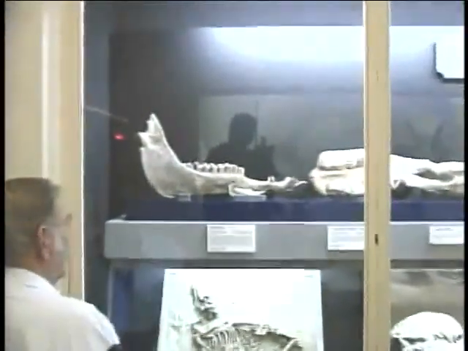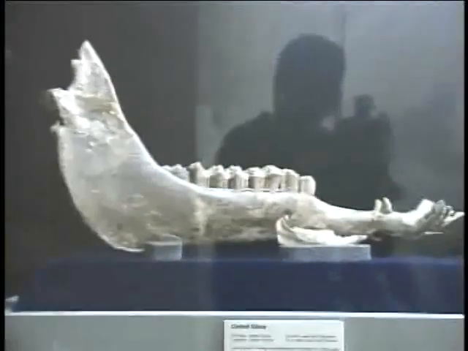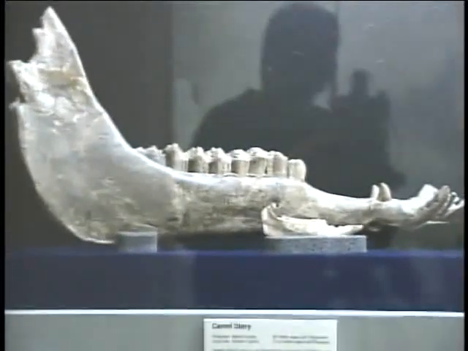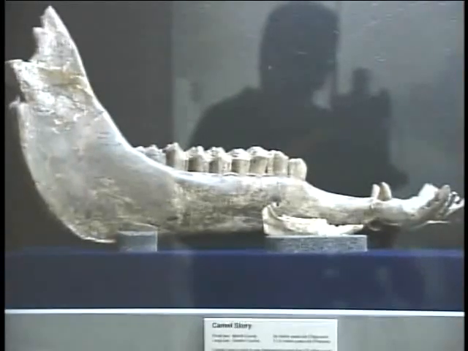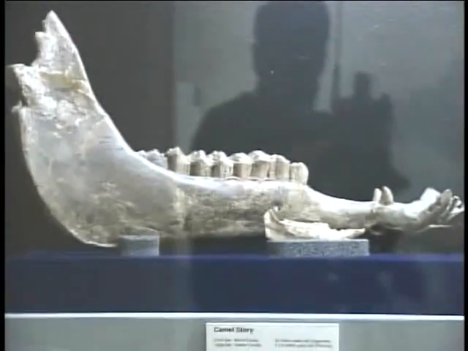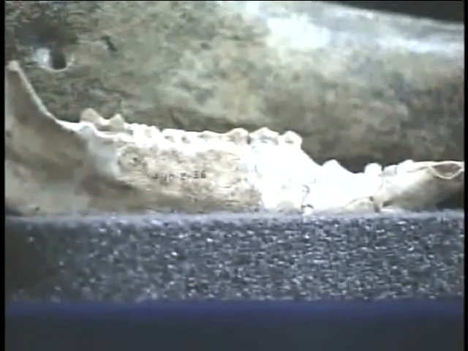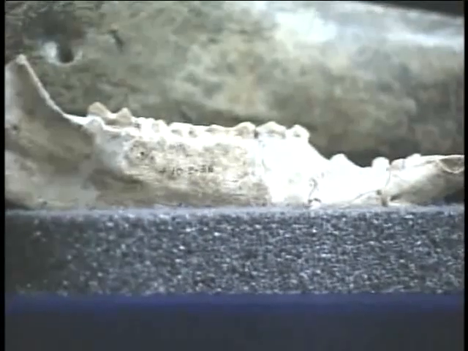We have a camel story. This is a small jaw and a large jaw. The large jaw is about 3.5 million years old. Camels lived in what is now Nebraska for about 35 million years, leaving a record of their evolution buried in old sediments and rocks.